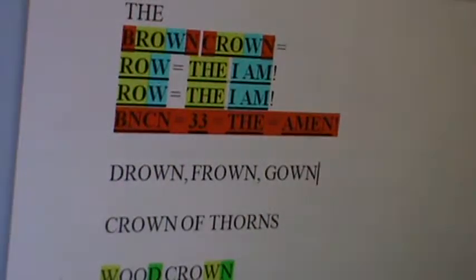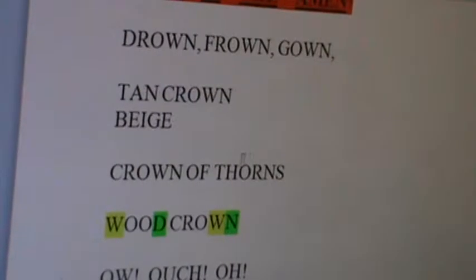Gown, frown, ground, okay, that's fine. I want to meditate on the cross and the gospel. Brown crown. Crazy. Let's just keep going. Okay, a couple other words. Technically, it might have also been this. Let's look at the crown of thorns here.